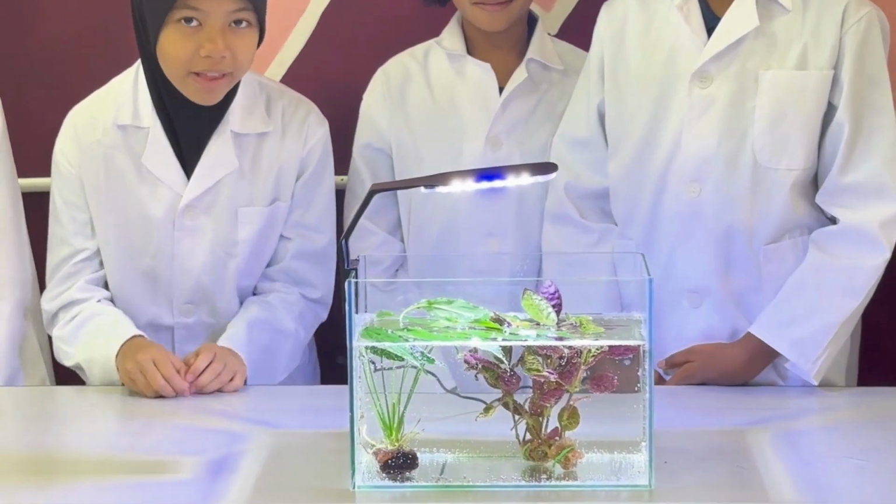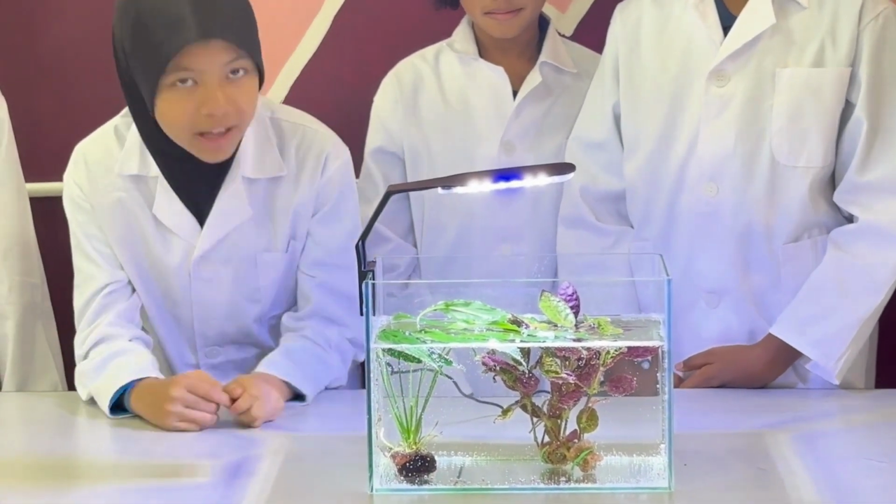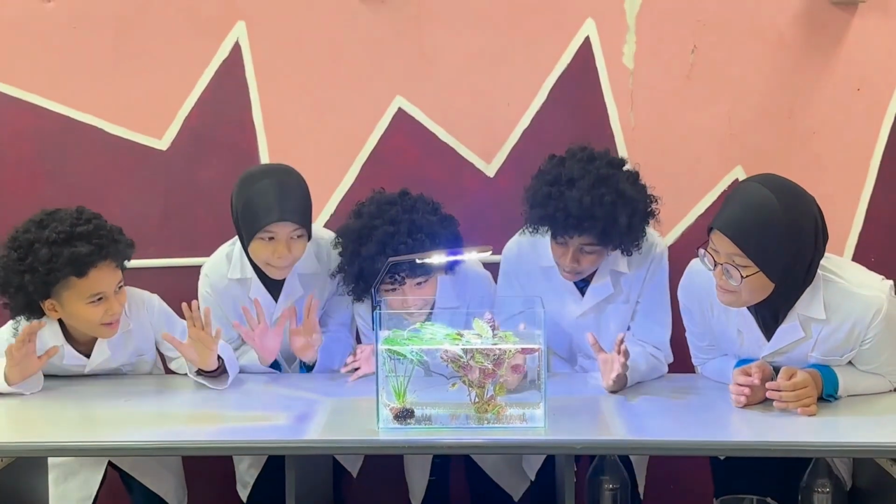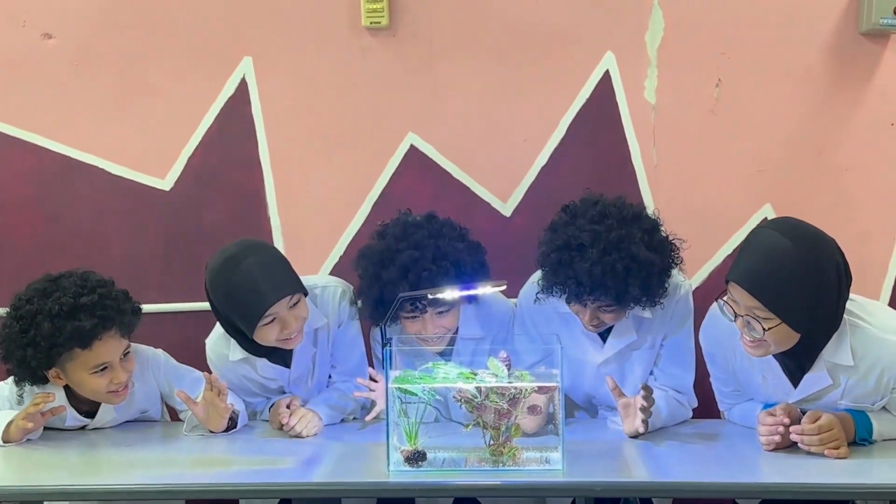Wow! Can everybody see all the little bubbles on the leaves? These bubbles represent oxygen. Wow! Amazing!